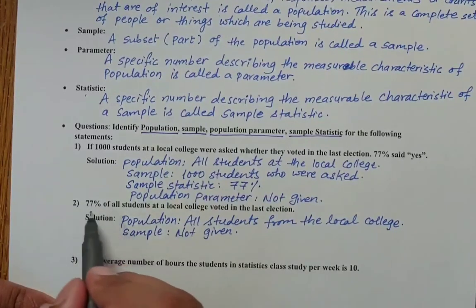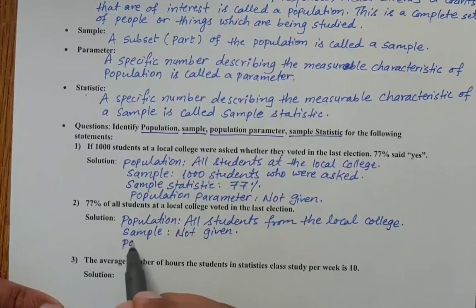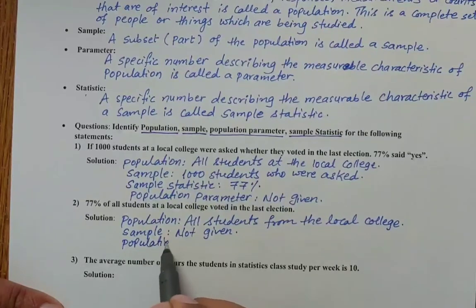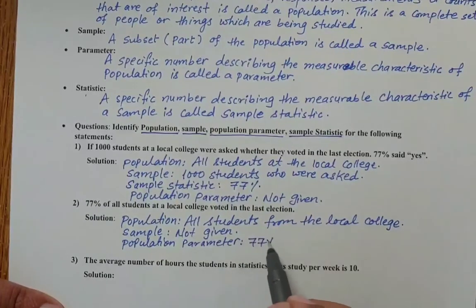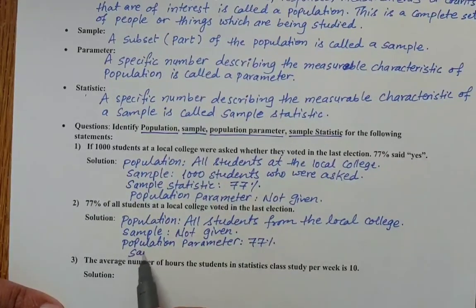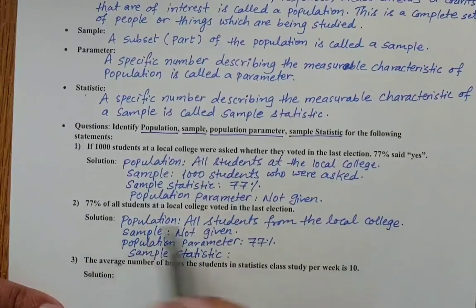So this is the population parameter, 77%. And the sample statistic is not given because we don't have another number.